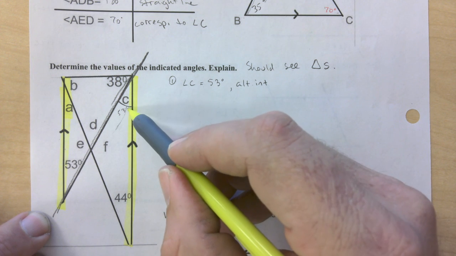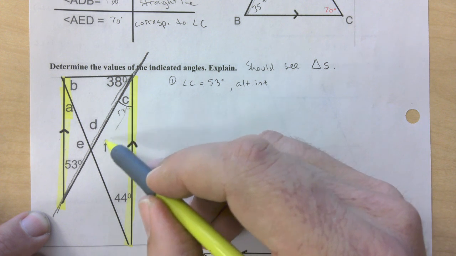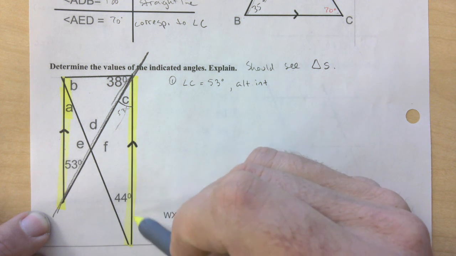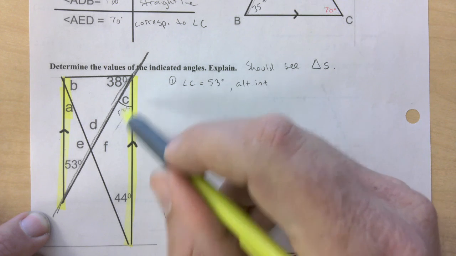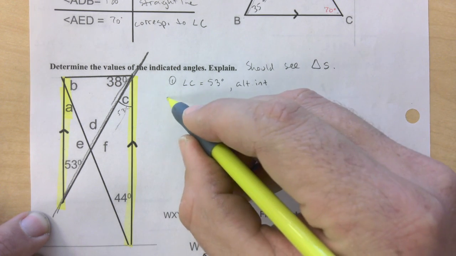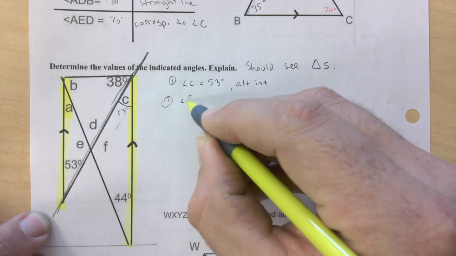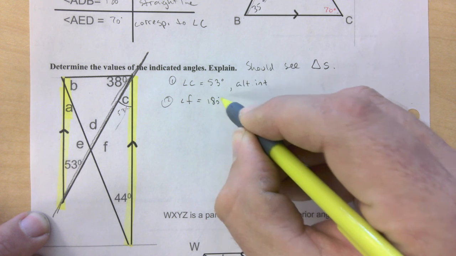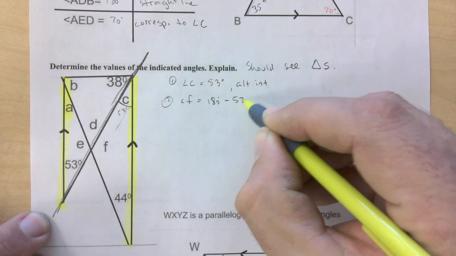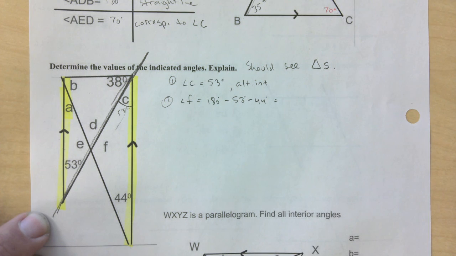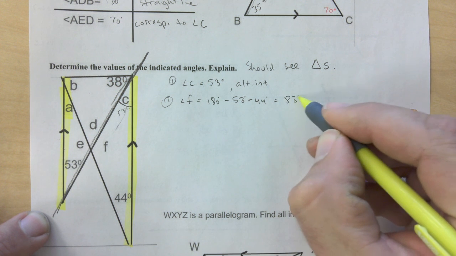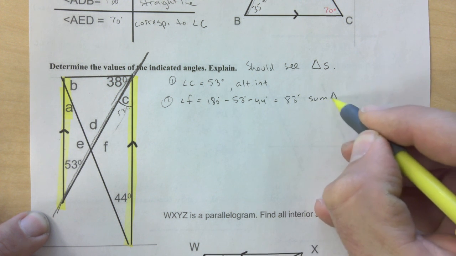Then once you have C, you can actually find F because there's a triangle in here. And out of the 3 angles, you already know 2. Okay, so the second one I'm going to find is angle F, which is 180 minus 53 minus 44. 83 degrees.